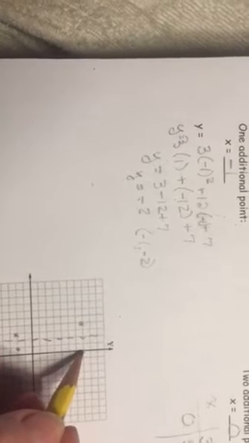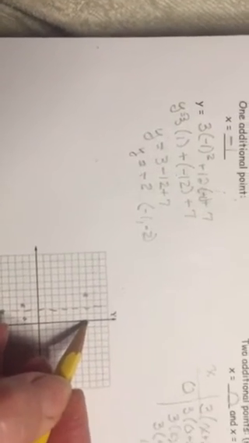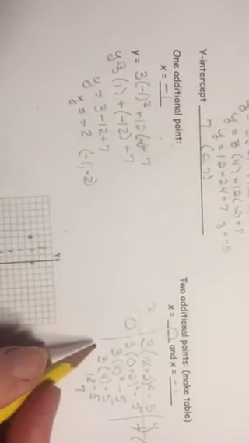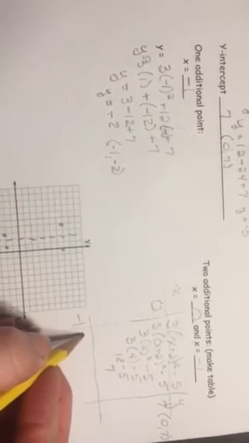If I look at where we plotted before, you'll see that 0, 7 is one of our points. It's the y-intercept, but we had to calculate it when it was in vertex form. When I calculate the negative 1 using the vertex form, negative 1 is my input.